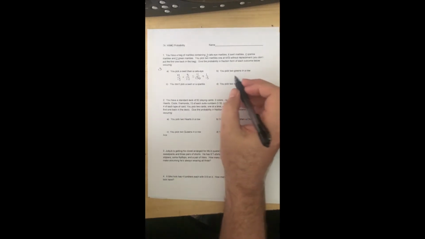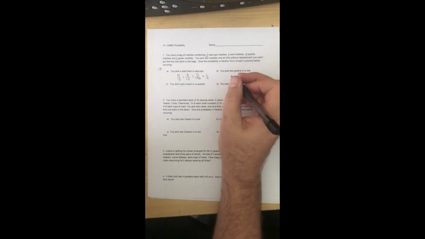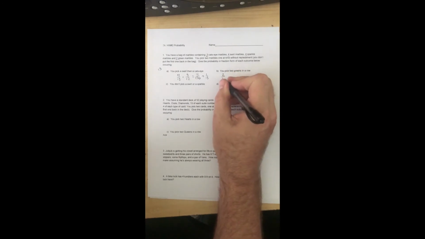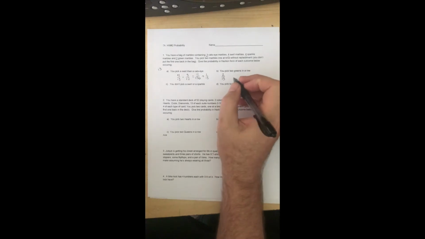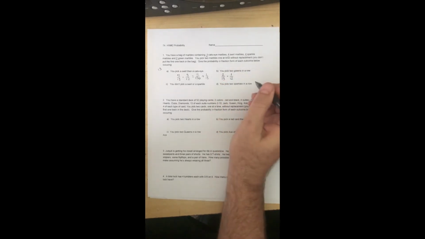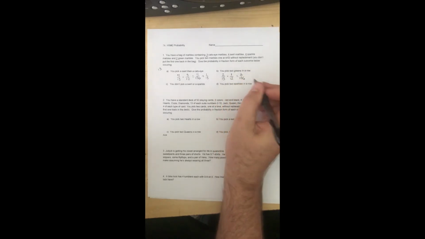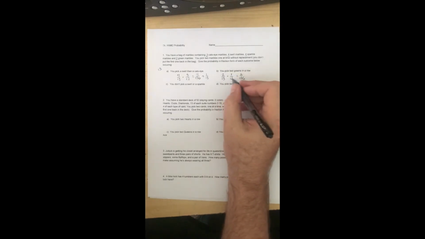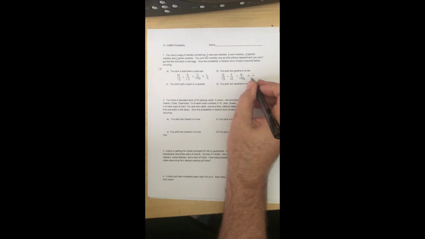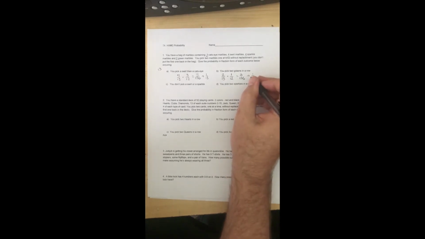So for B, pick 2 greens in a row. There are only 2 greens. So there's 2 greens on the first pick out of the 13 marbles. The second pick, there's only 12 marbles left in the bag, so I took 1 green out. But I took 1 green out, so there's only 1 green left. So I get 2 on top and 156 on the bottom. And I know that right here I could divide by 2. That's going to simplify down to 1 over half of this. Half of 156 is 78. 1 in 78 chance.